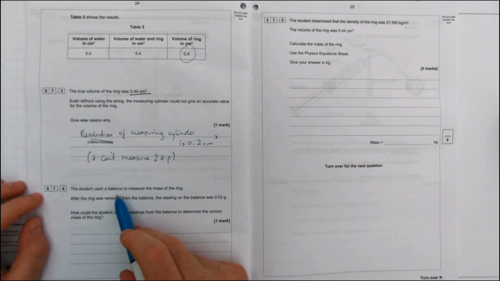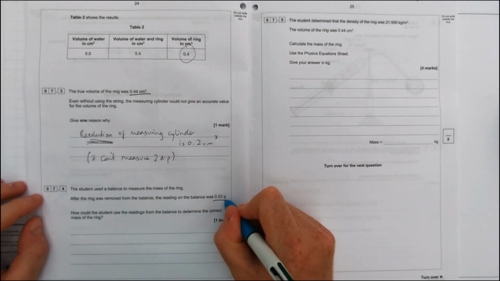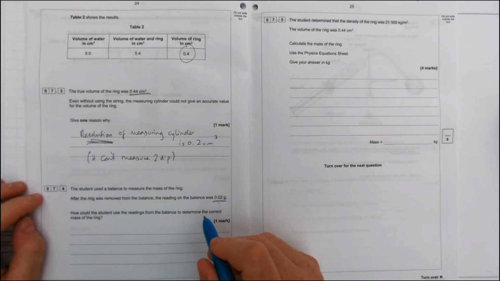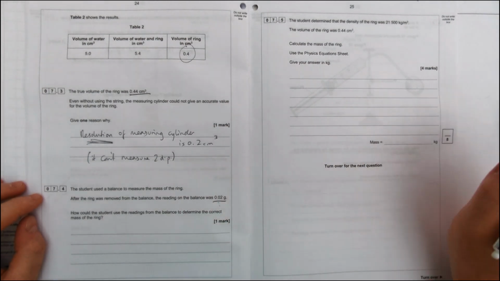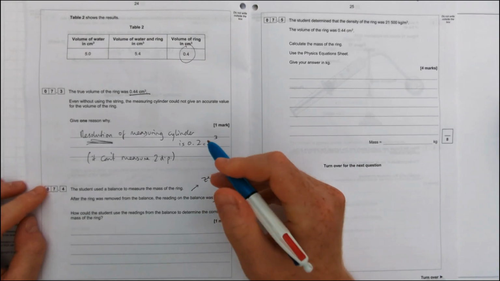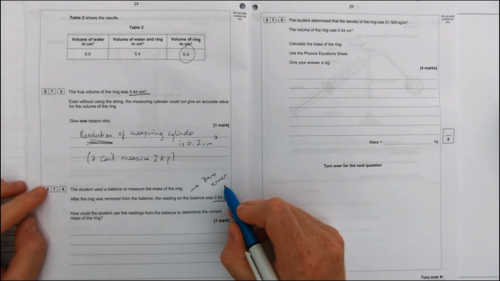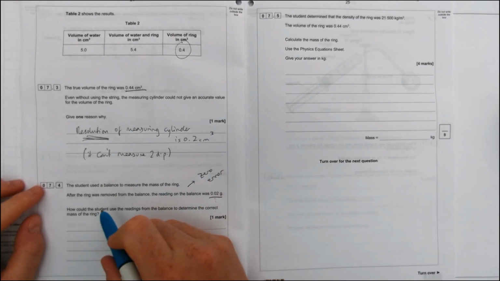Next, we say they tried to measure the mass of the ring. The ring was removed from the balance. The reading on the balance with nothing on it was 0.02 grams. How could the student use the readings from the balance to determine the correct reading? This is an example we called a zero error. So ideally, you wouldn't want to have this. Ideally, you would zero the scale, so they measured 0 when they should read 0. However, this person hasn't done that.